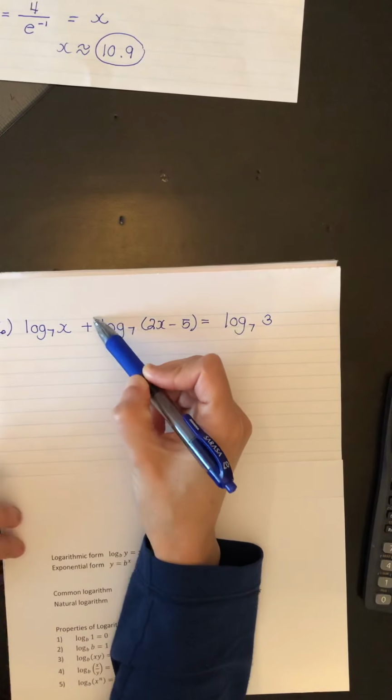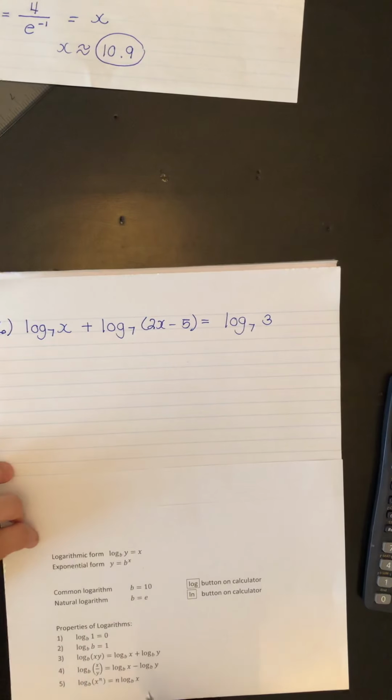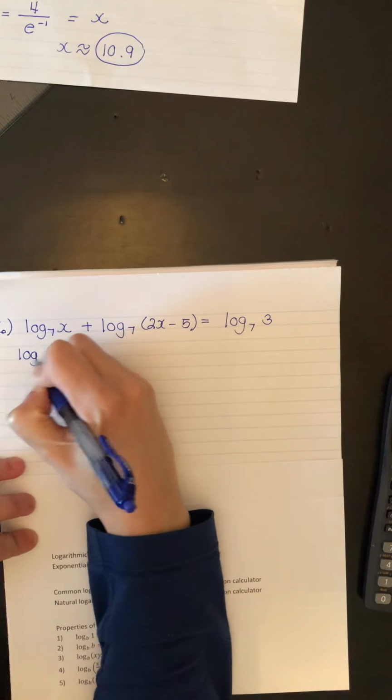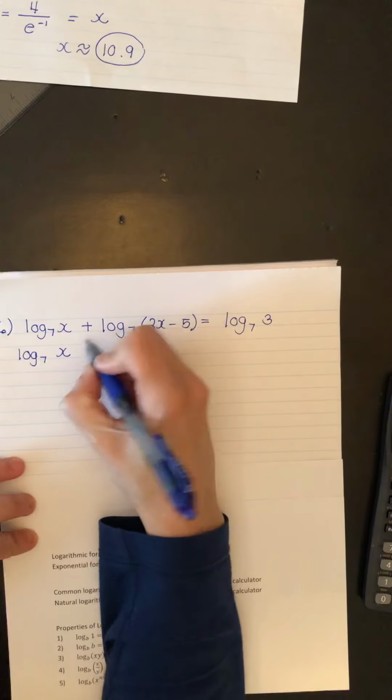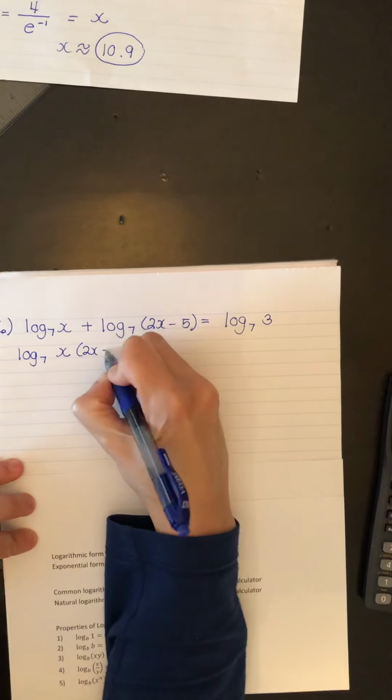Now look, this time it's got a plus sign. So we're going to combine those such that we have a product in the argument. So it's going to look like this. It'll be x times 2x minus 5 here.